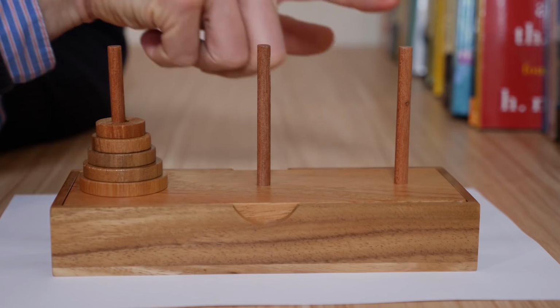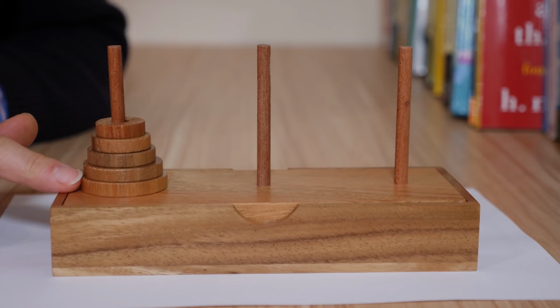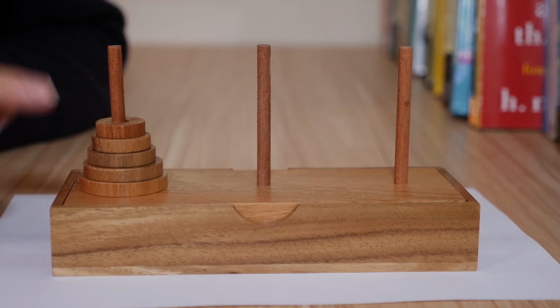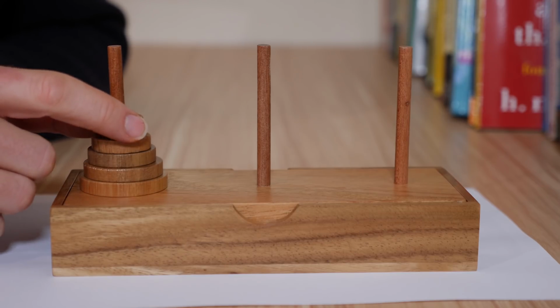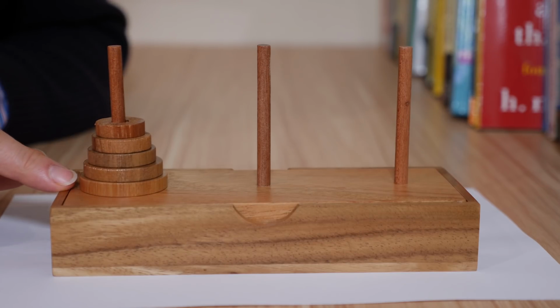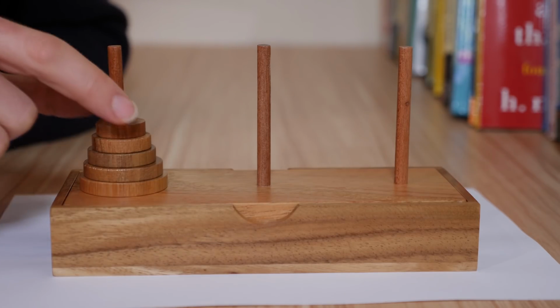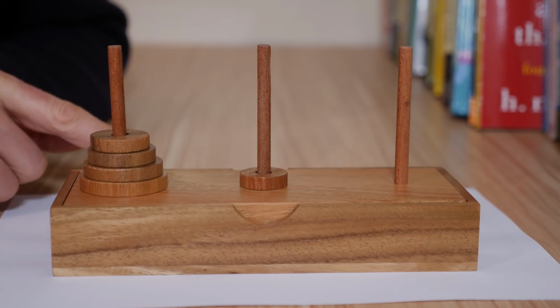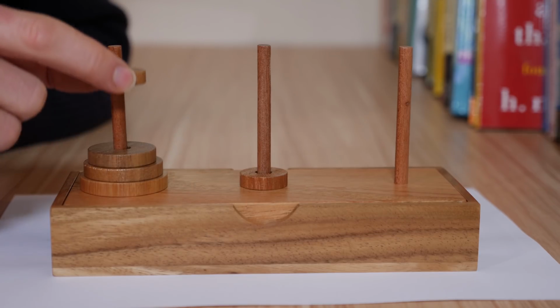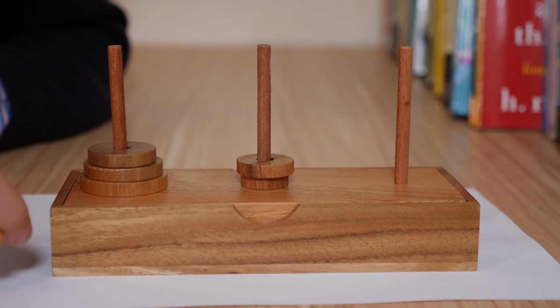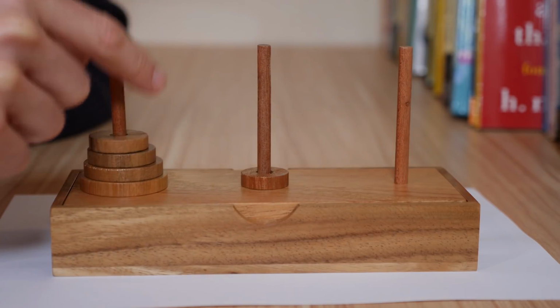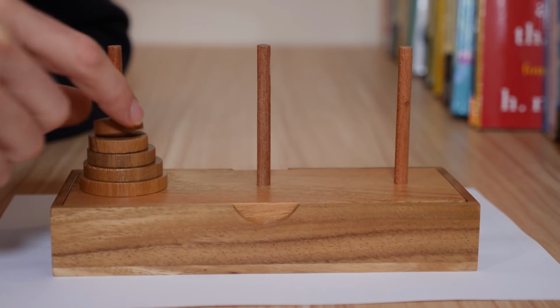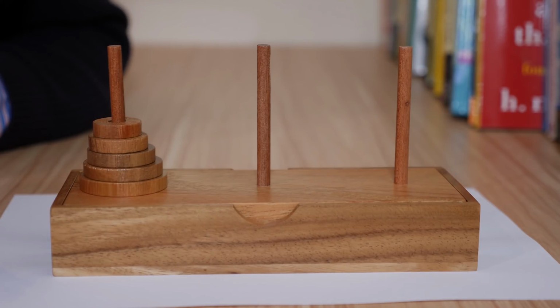We've got the 3 posts, and on one of the posts we have 5 disks. The rules are quite simple. You can only remove the top disk from a stack of disks. So the only disk you can remove from any stack is the top disk. And you can't put a large disk over a small disk. So this would be an illegal move. You can't do that. You always have to put a small disk over a large disk. And that's it. Those are the only rules there are.